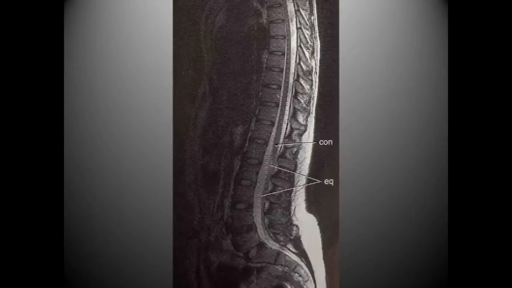Here we're examining the spinal canal a little more closely. Notice how the spinal cord begins to taper, and it forms the conus medullaris, which is then continued on as the Cauda equina, which appears like a horse's tail, and it meshes out.